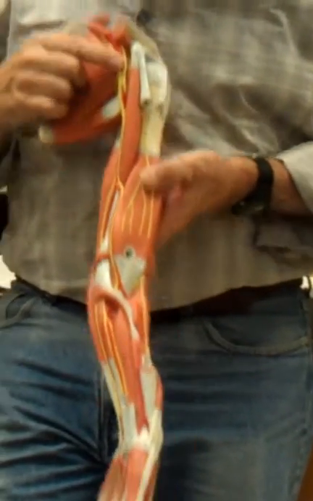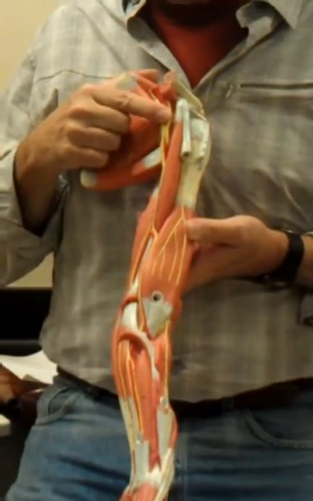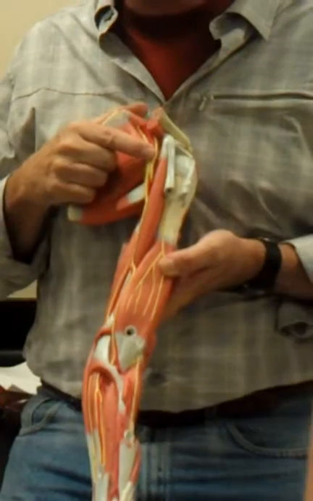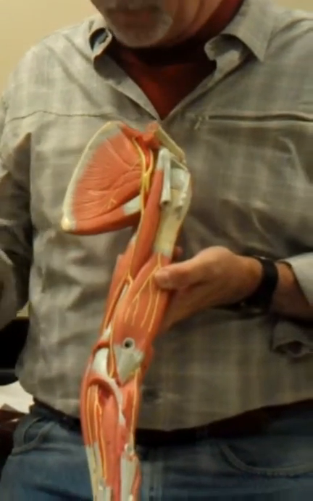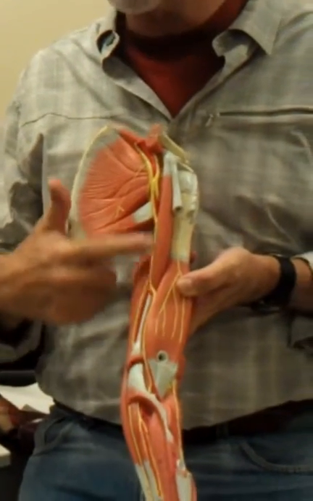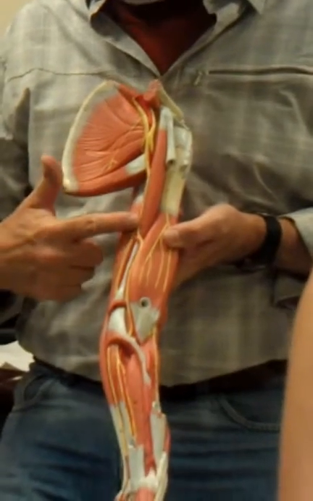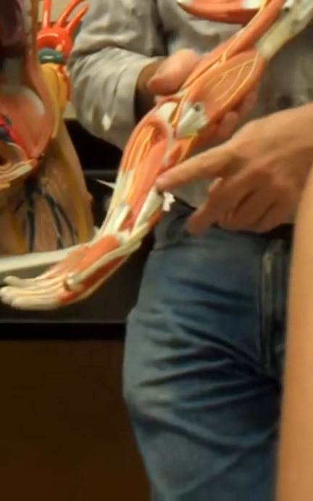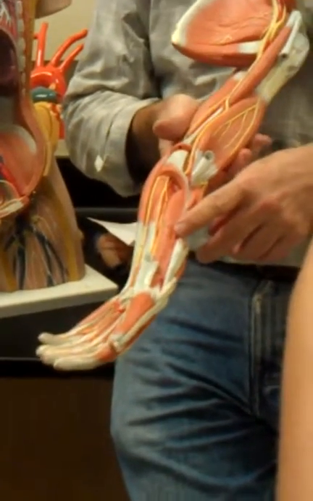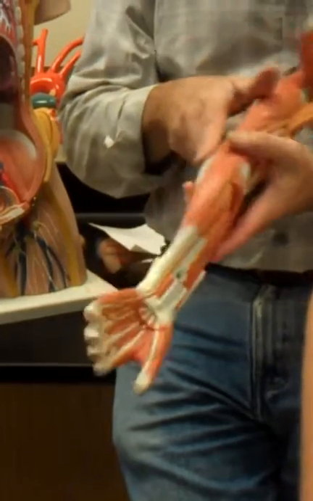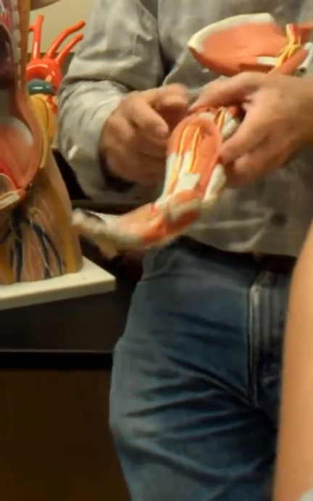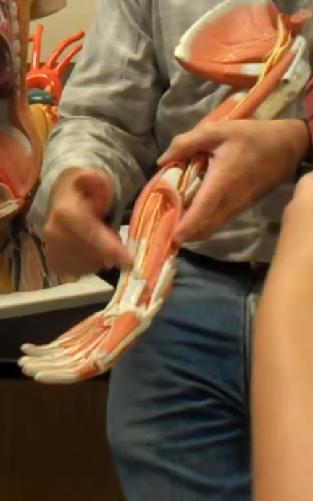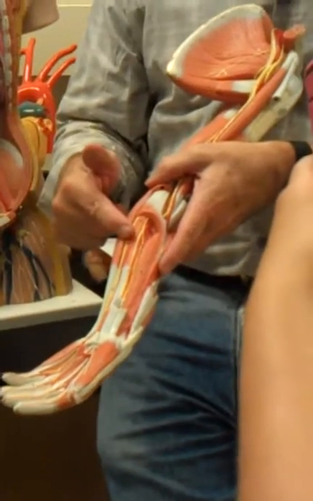And if I tell you, what's the name of this artery up in the shoulder region, I want axillary. What's the name of this stretch of the artery in the arm? I want brachial. And then I'll come all the way down here. The name of the artery on the thumb side is the radial. And the name of the artery over here on the little finger side is the ulnar.